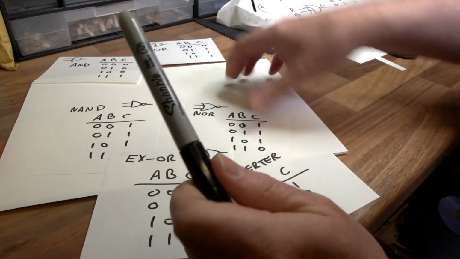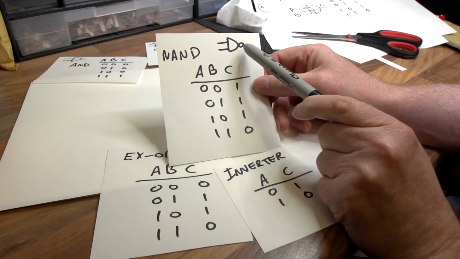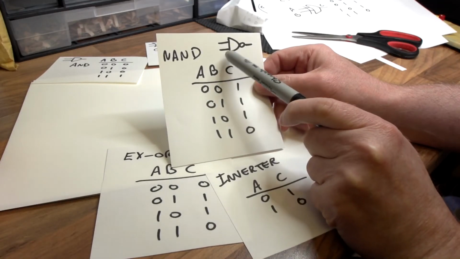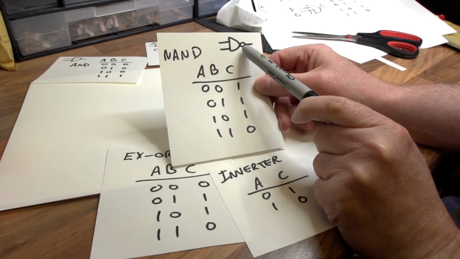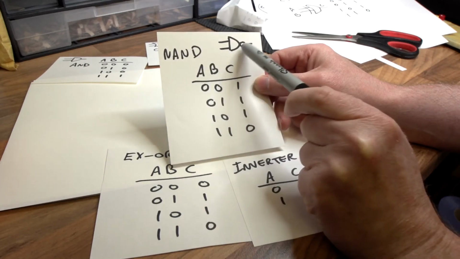That's the OR gate. Then we had the NAND gate, and that's the symbol there. Again, it's like a flat front, just like the AND gate, but it's got the little circle, which inverts the output. That's what the N's for. It stands for not, and the circle means not, or complement.